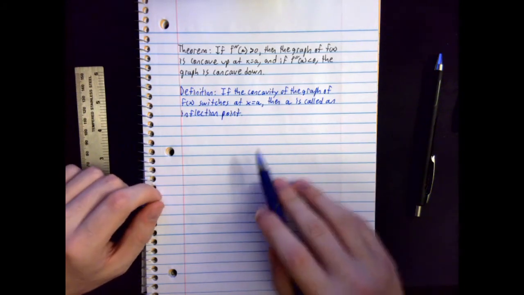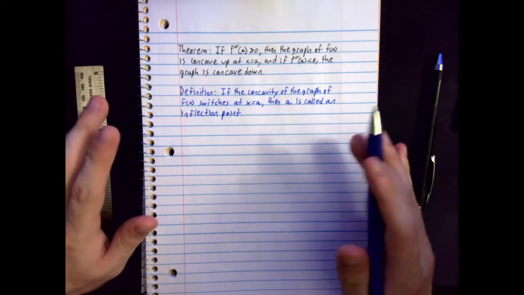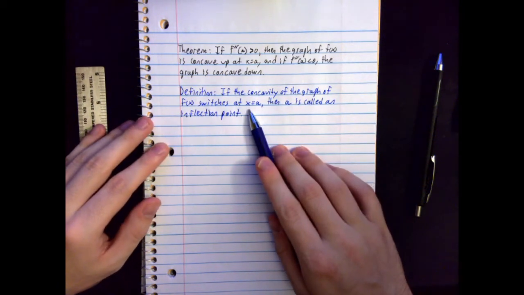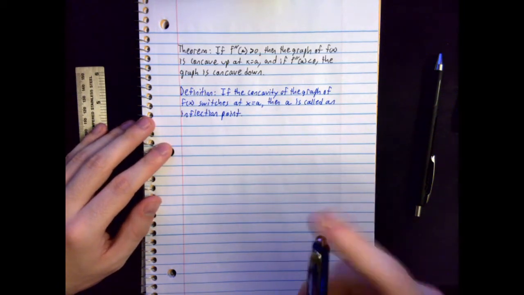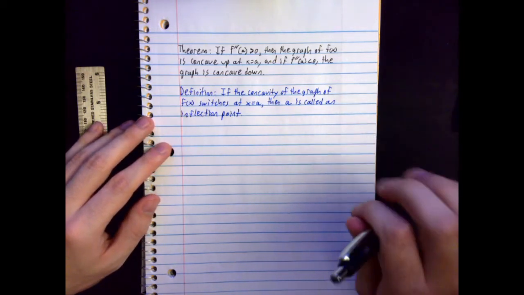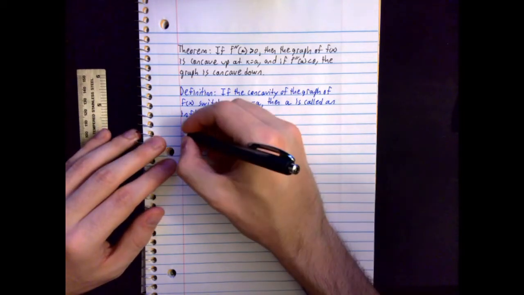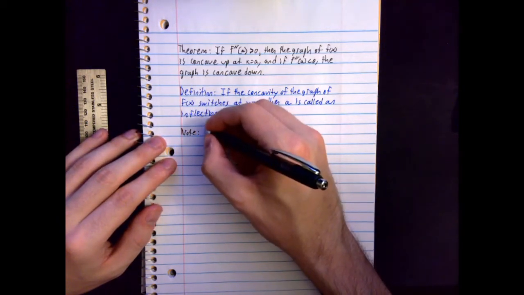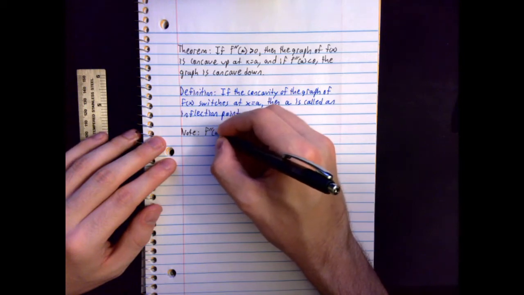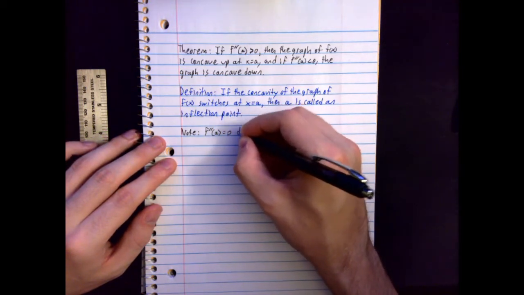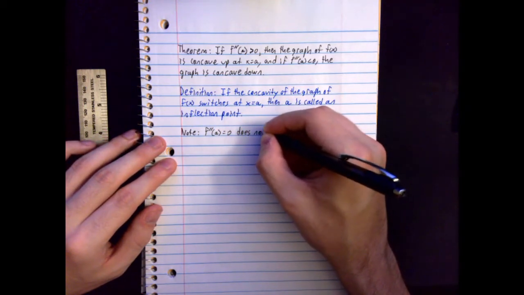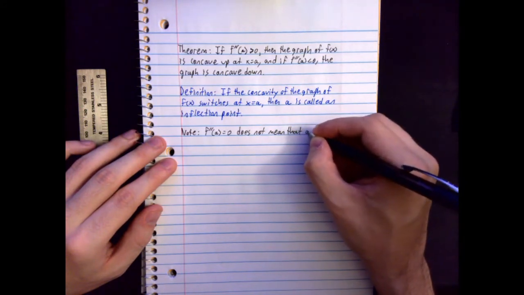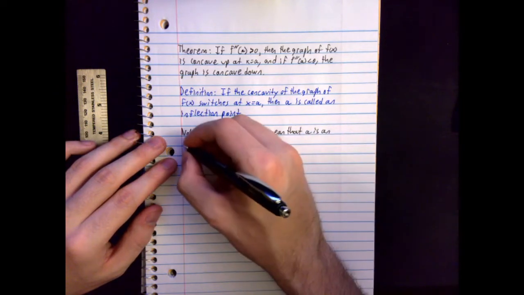And we should note that just because the second derivative is 0, that does not mean that you have an inflection point. It is certainly possible to have a second derivative that is 0, but you do not have an inflection point. So note, or note of caution, f double prime of a equals 0 does not mean that a is an inflection point.